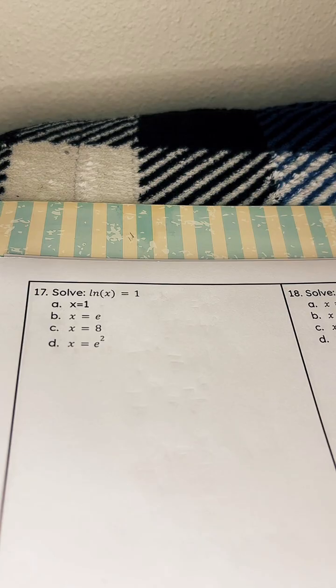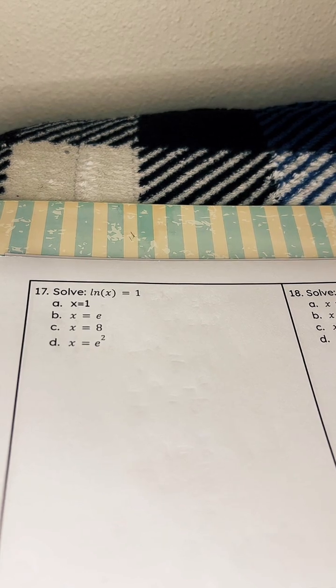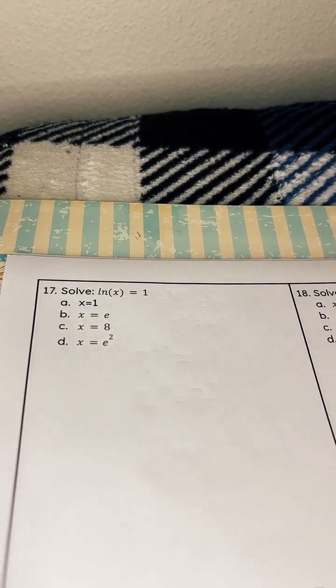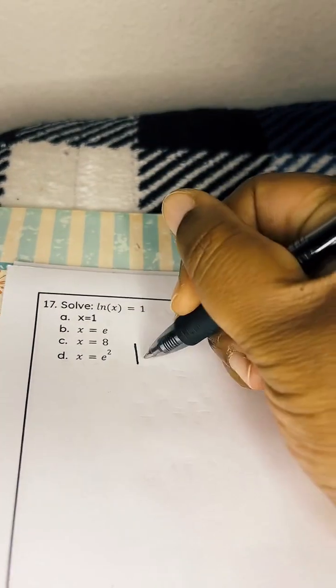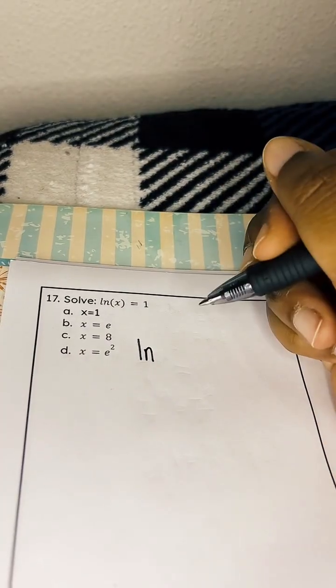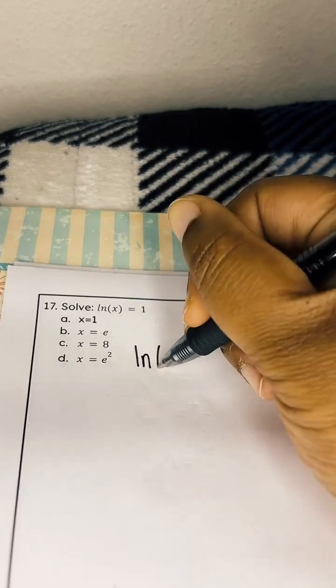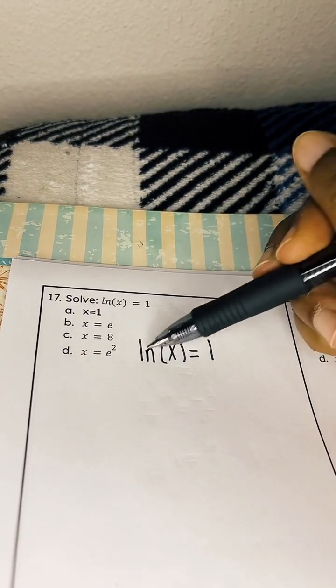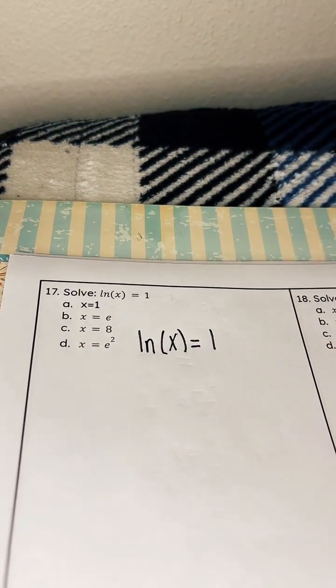All right, let's do 17, you guys. So solve ln x equals 1. Yes. Oh, so what we want to do with this? Okay, remember when we was canceling out e? When we was canceling out the e, we was doing a whole bunch of natural logs. Well, how can I cancel out the ln?